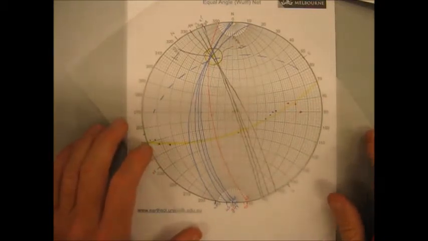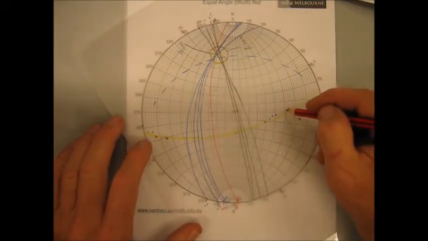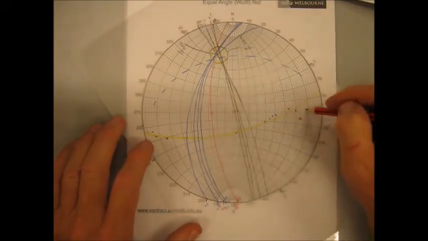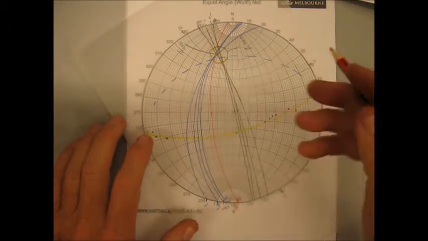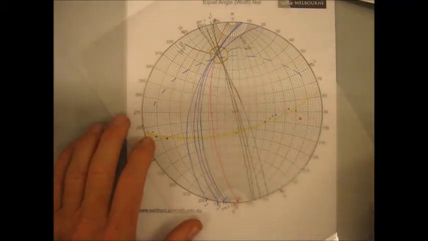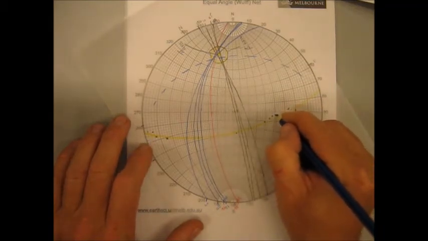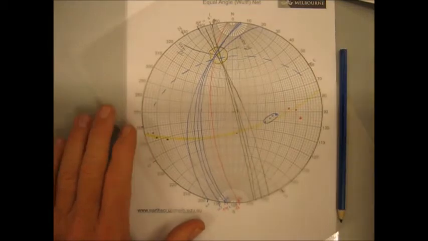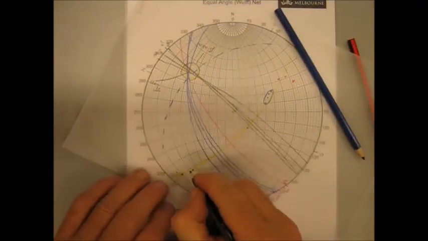Okay, but what those things tell me is that I've got the poles to my cleavage planes, which are axial planar cleavage. They're subparallel to the axial plane, are in this area here. So I pick out my two limbs, and I've got a limb there, and I've got a limb here.